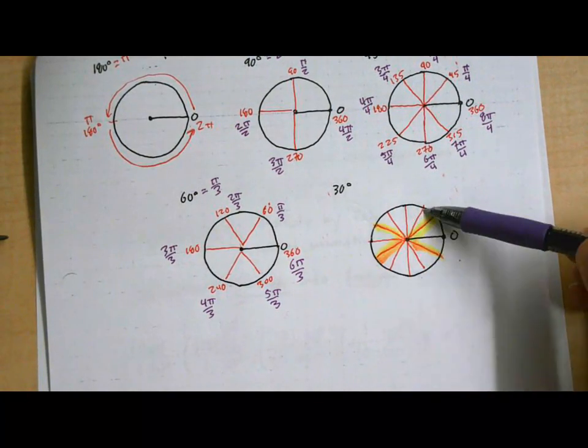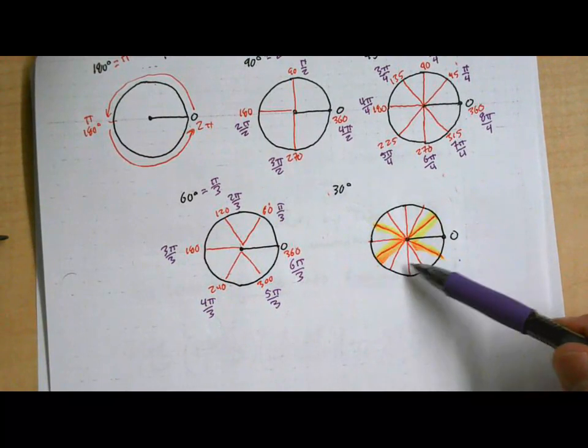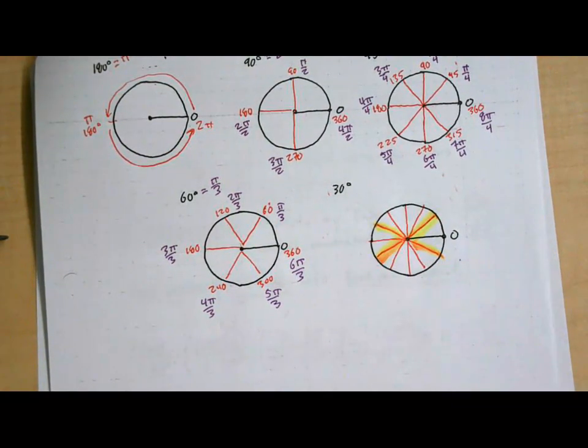We did 60 and 120. We did 90 and 180. We did 240 and 300. We did 270. Those are the only new ones that we need to count. So what would those 4 be? I'm only going to actually label these 4.